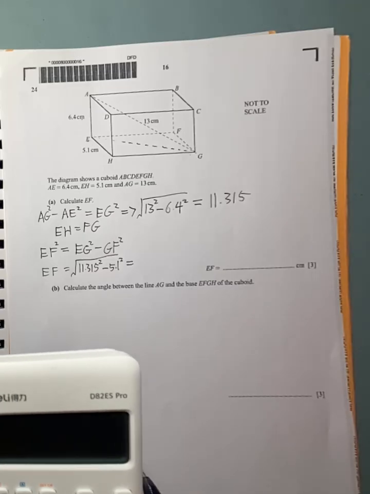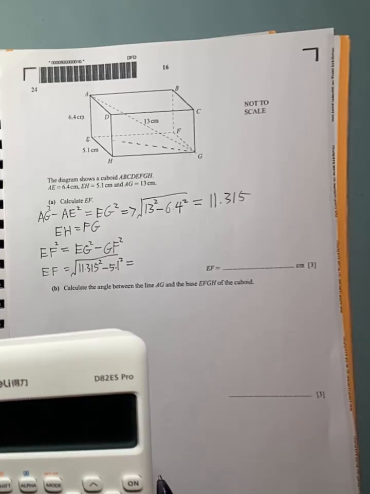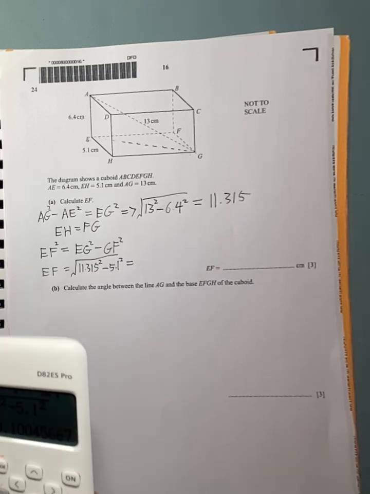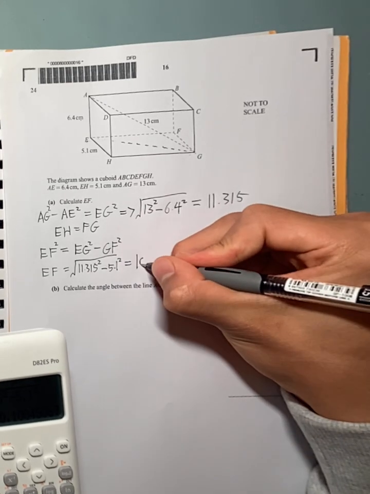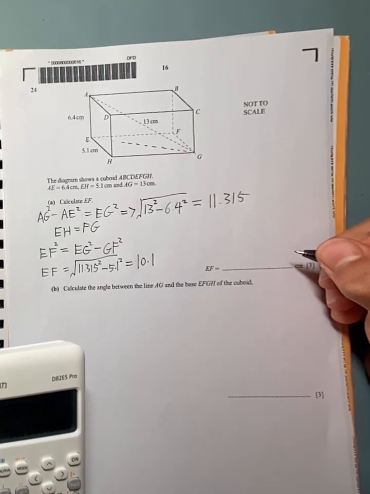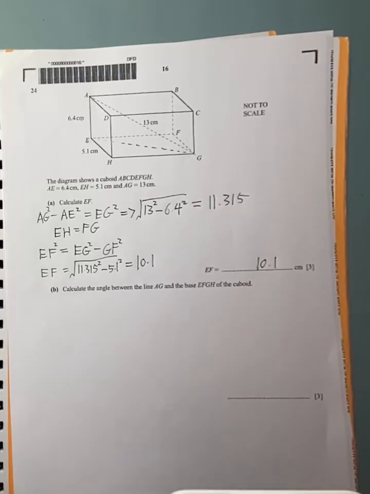This gives us a math error, so we have to type it again: 11.315 squared minus 5.1 squared. This gives us 10.1, so we can write our answer as 10.1, rounded to 3 significant figures.